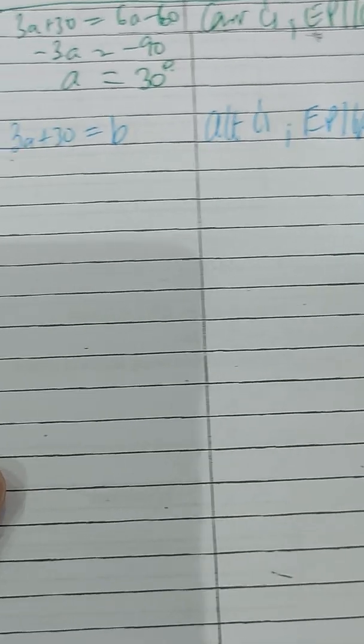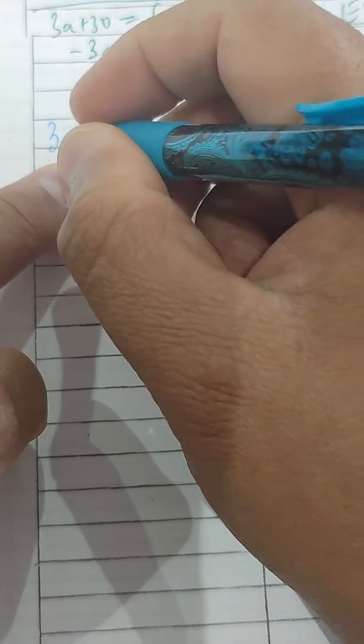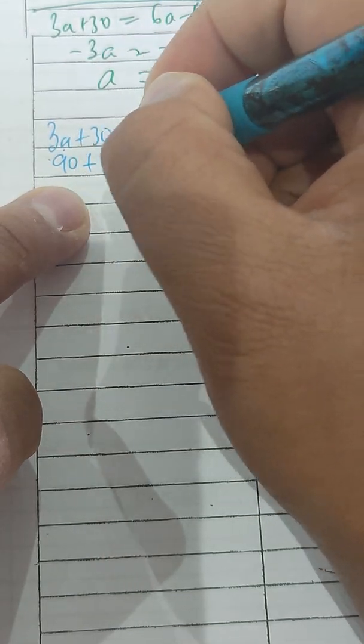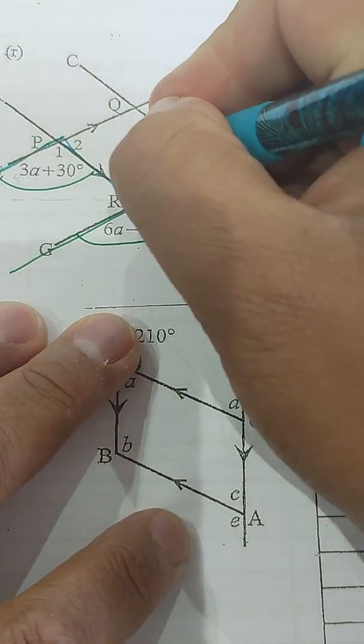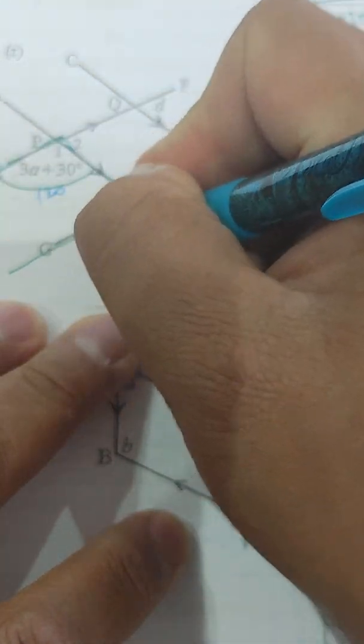But A is 30. So 3 times 30 is 90. So 90 plus 30 is equal to B. So B is equal to 120 degrees.